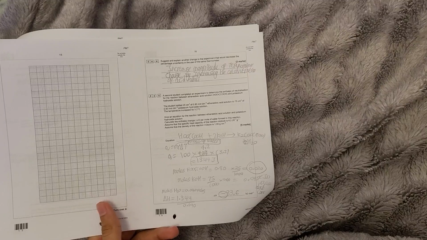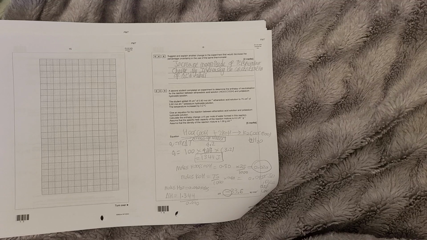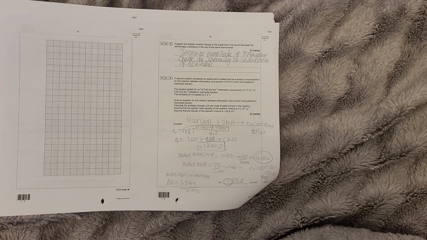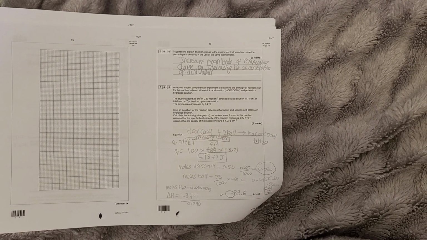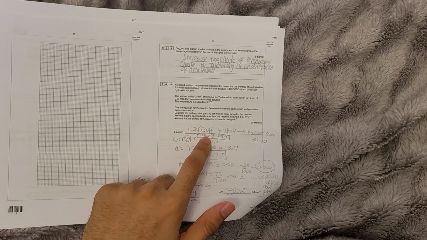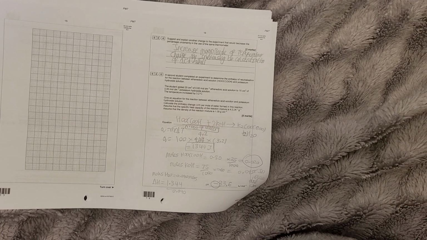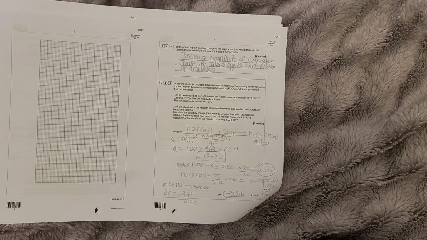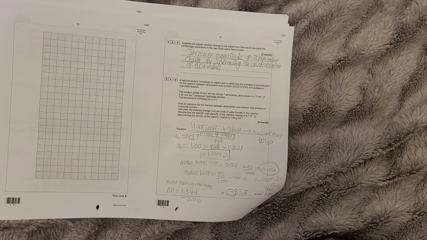Given the equation for the reaction between ethanedioic acid and potassium hydroxide solution, HOOCCOOH plus KOH, what's going to happen? Acid plus base, salt plus water. So my salt, well, because I can see here I've got OH here, right? I'm going to need K2OOCCOO plus 2H2O.